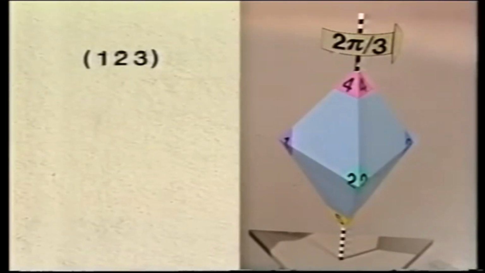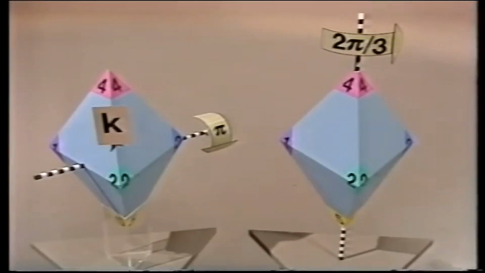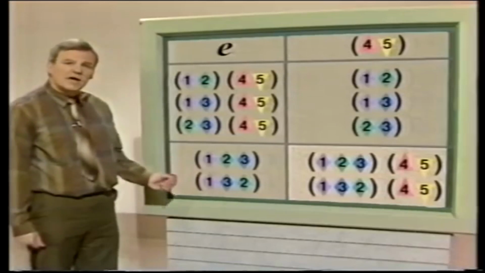Well, can we find a symmetry K that conjugates this rotation to the other one? In fact, 6 of the symmetries do. This is one that does so. I'll leave that for you to confirm afterwards. So the two rotations in the vertical axis are conjugate.